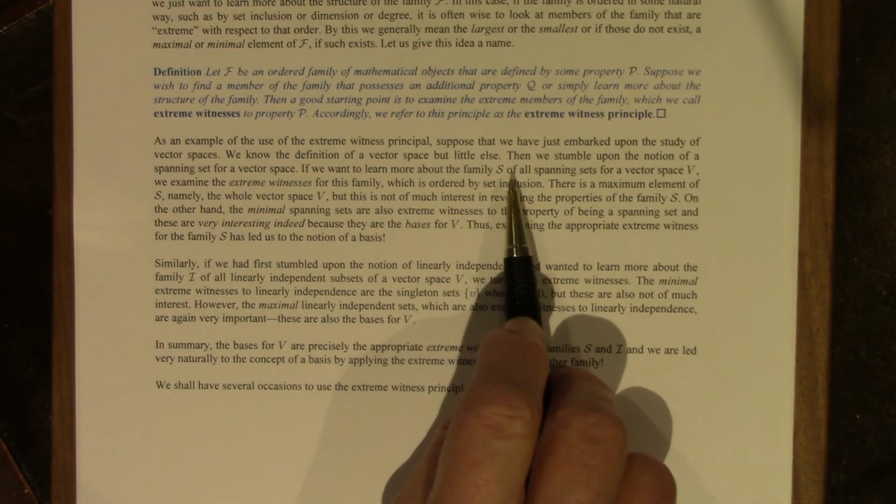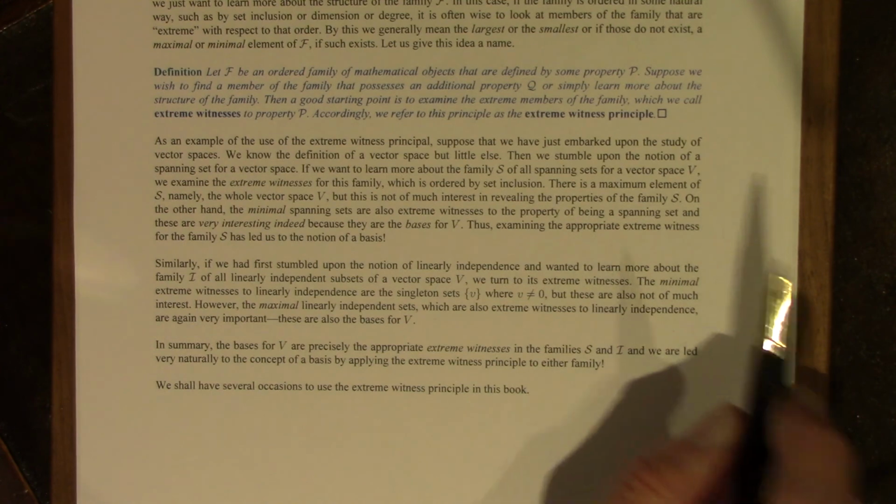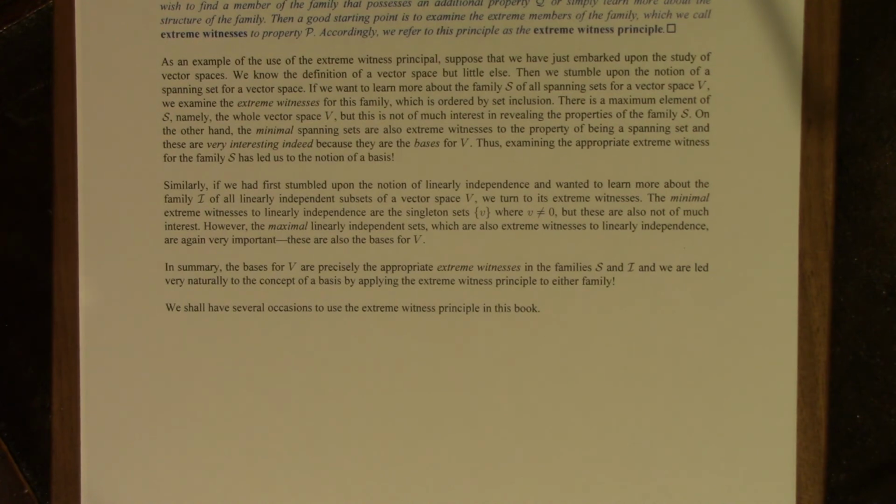Suppose we've just embarked on the study of vector spaces. So we know the definition of a vector space, we've figured that out, and we don't know much else. Then we stumble upon the notion of a spanning set. Seems like a good idea. If we want to learn more about the family I called script S of all spanning sets for a vector space V, we examine the extreme witnesses for this family. The family is ordered by set inclusion. There is a maximum member of the family, a maximum spanning set. It's the vector space itself. That's not going to get us very far.